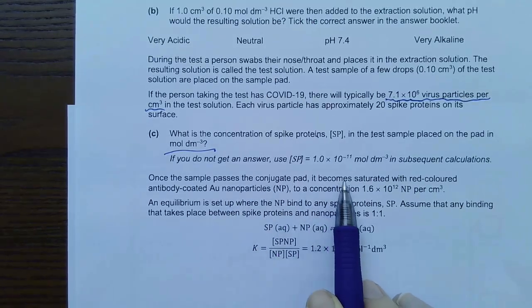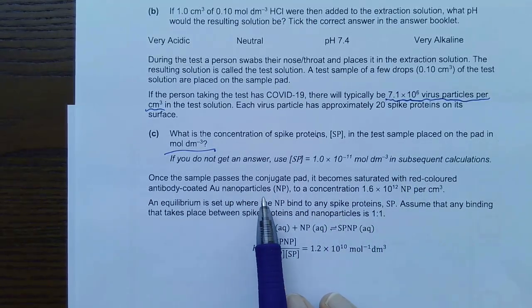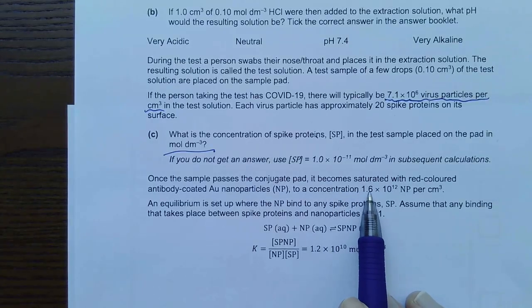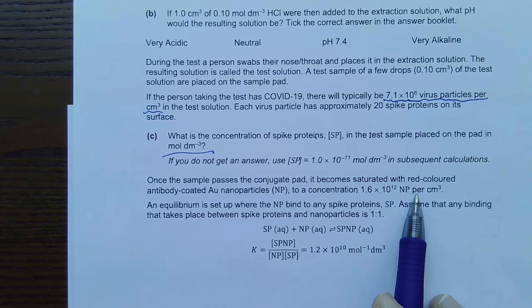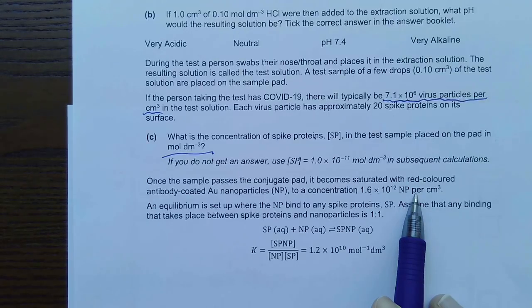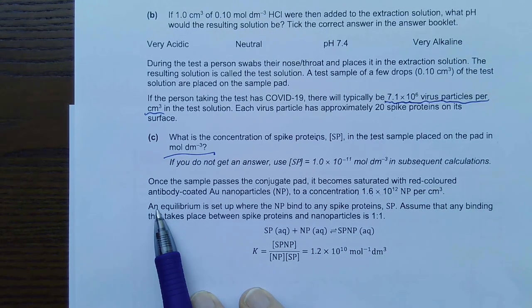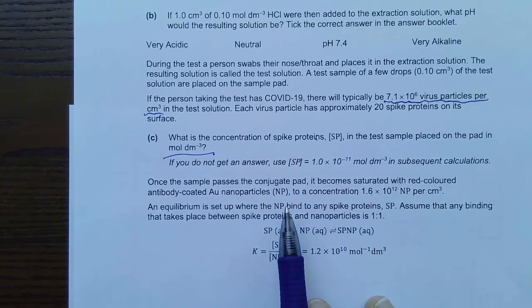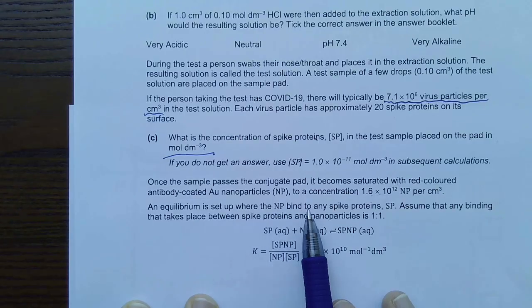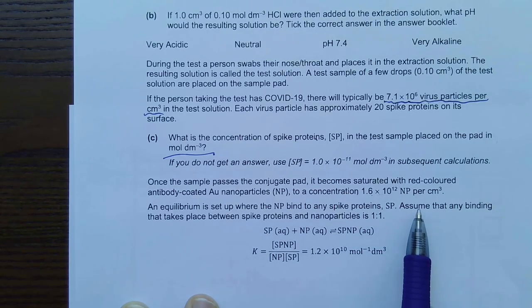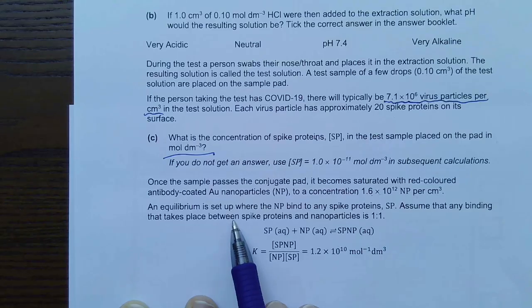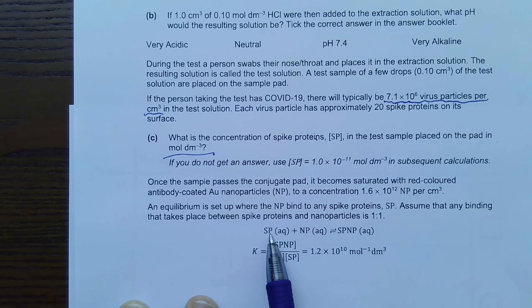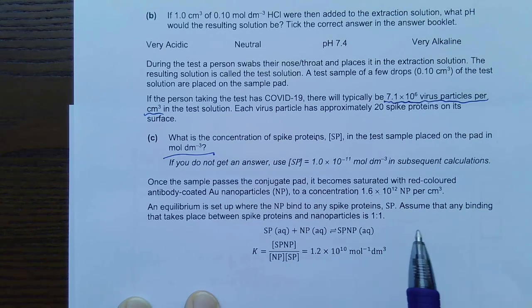Once the sample passes the conjugate pad, it becomes saturated with red-coloured antibody-coated gold nanoparticles, up to a concentration of 1.6 times 10 to the power of 12, which is a pretty large concentration. An equilibrium is set up where the gold nanoparticles bind to any spike proteins, assuming that any binding between the spike proteins and the nanoparticles is 1-to-1. So the spike protein and the nanoparticle give me this spike protein nanoparticle.